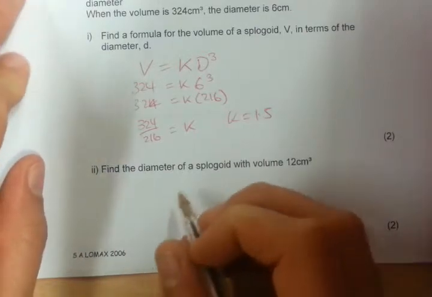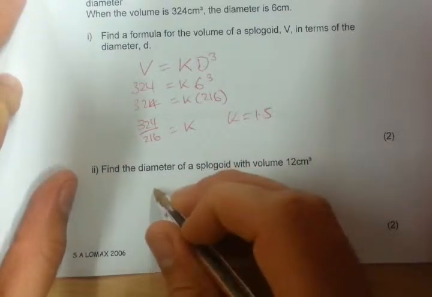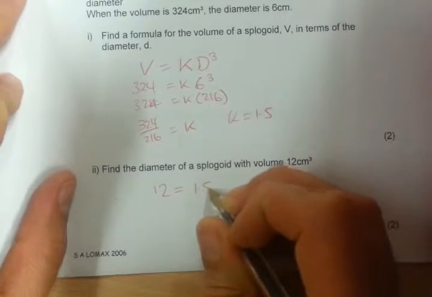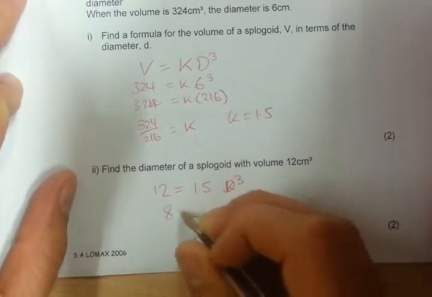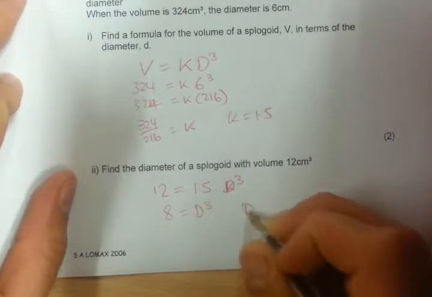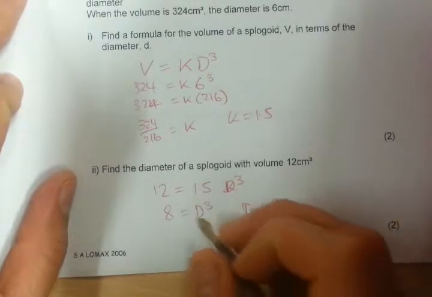Then find the diameter of a thing with volume 12. So our formula says 12 equals 1.5 times d cubed. Divide by 1.5 and we get 8 is d cubed. So d is the cube root of 8, which is 2.